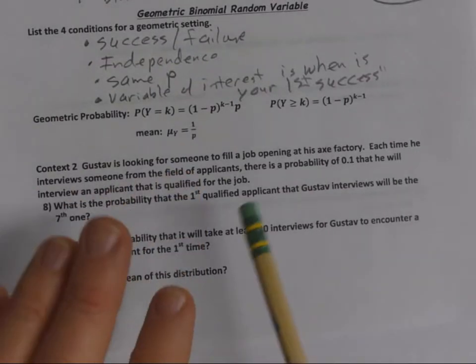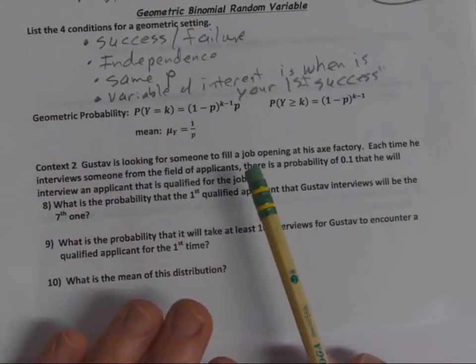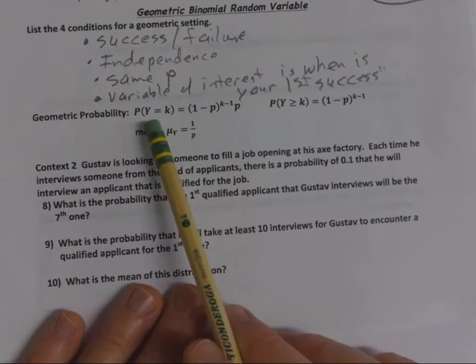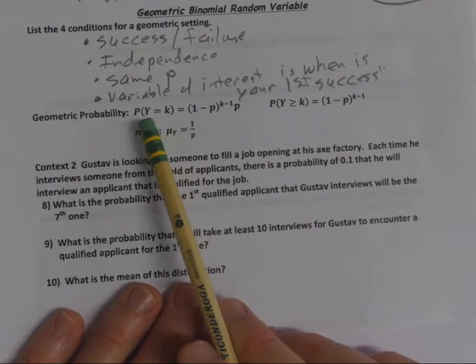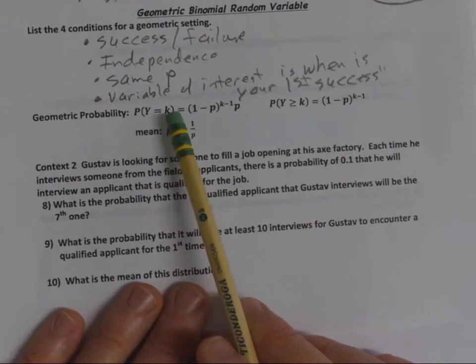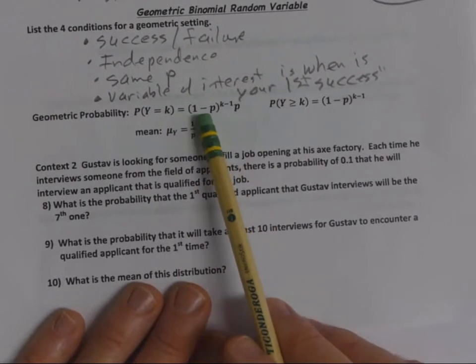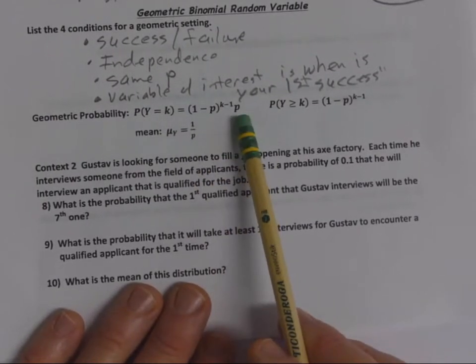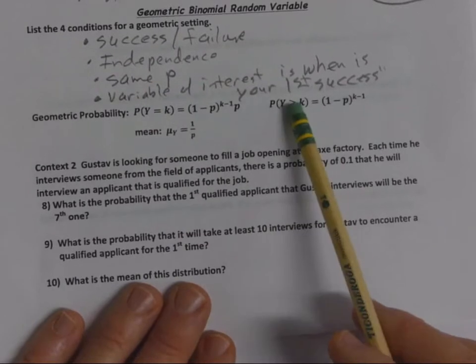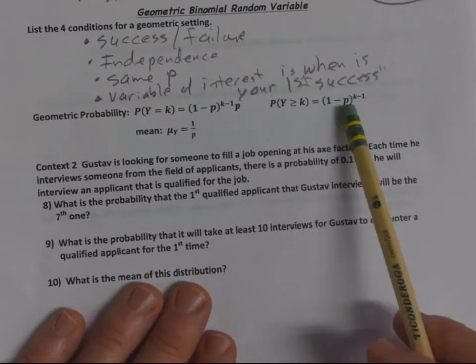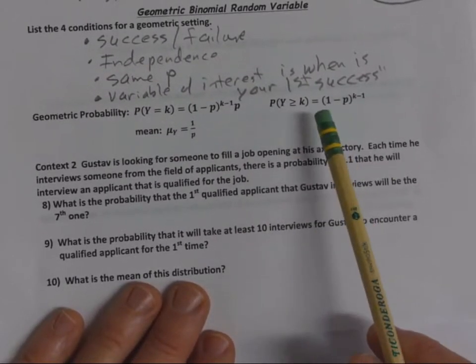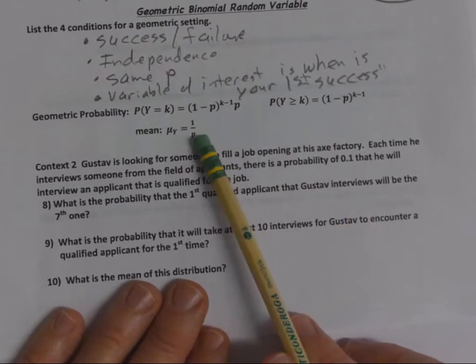And here's the formula. These things actually, believe it or not, are pretty intuitive. So this is the formula we're going to put it in. What's the probability your first success is on the kth trial? And we'll just plug it into that. It just means you have k minus 1 failures and then a success. This is the probability that it will be on and after a certain number of trials, and there's a little formula. And by the way, these formulas aren't on your formula sheet.